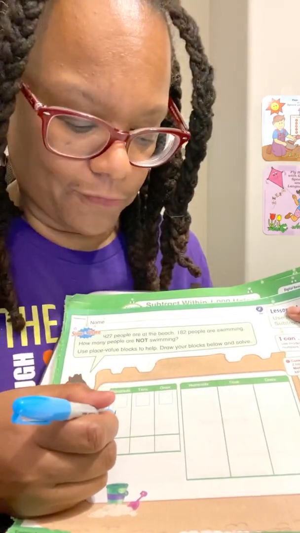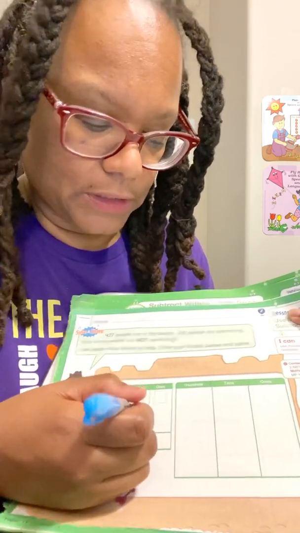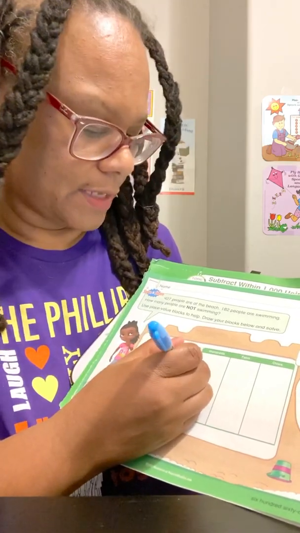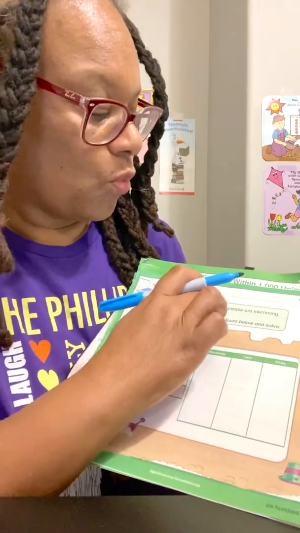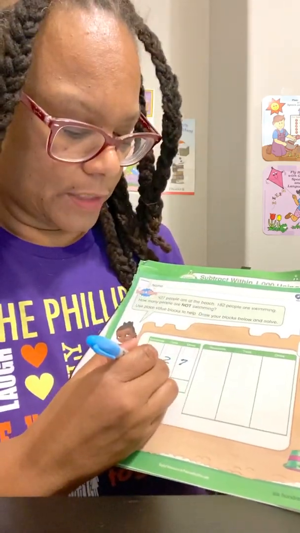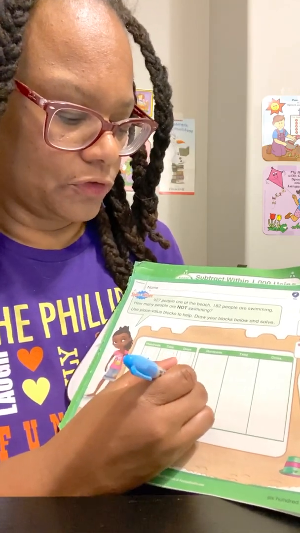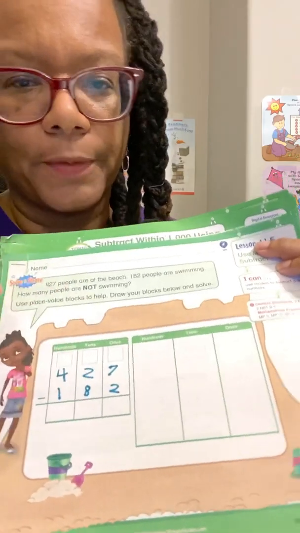So, all right, 427. It's hard to write upside down. And how many are we taking away? 182 minus 182. So that's what your problem should look like. Leave these blank up here.